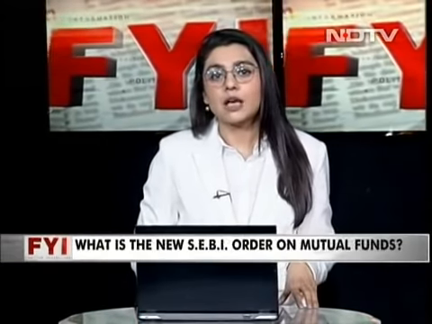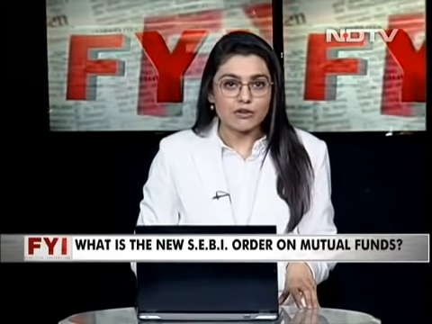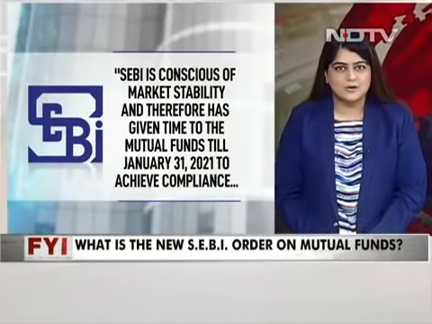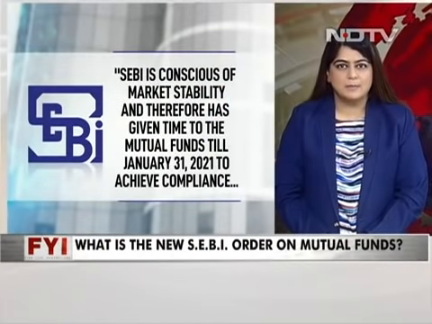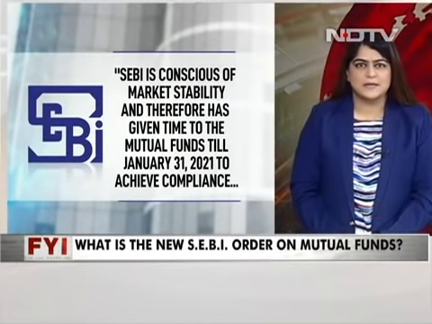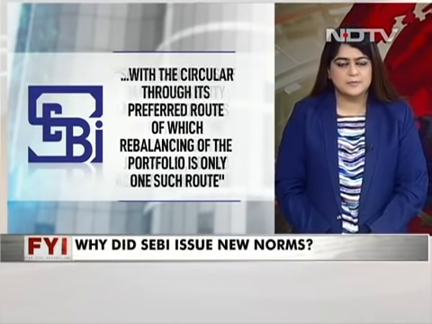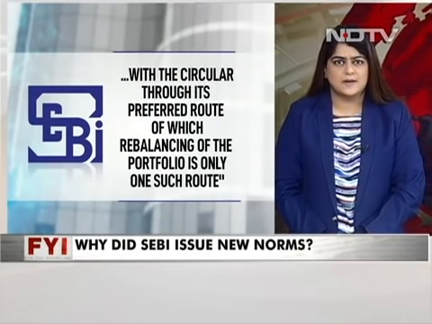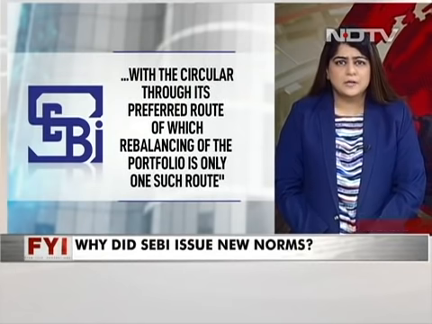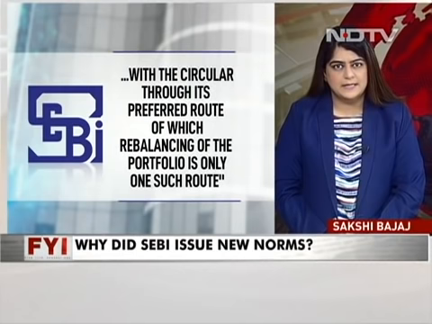Now, let's go across to Sakshi, who explains to us why SEBI felt the need for a change like this. Sakshi? So why has the Securities and Exchange Board of India come out with new rules that are likely to benefit small and mid-cap companies? The key reasons for such a move seem to begin with the need to ensure that funds are true to their label and to reduce the bias towards large companies.